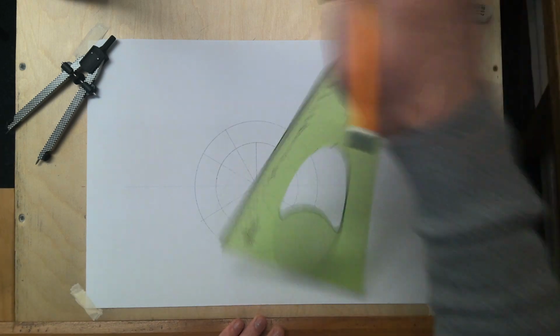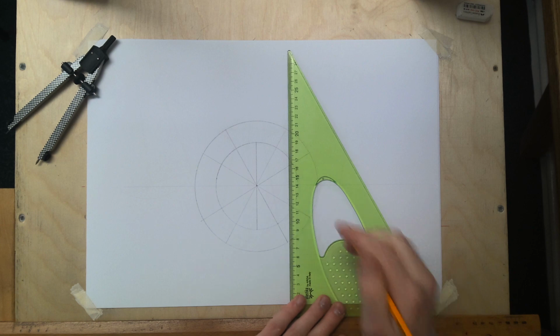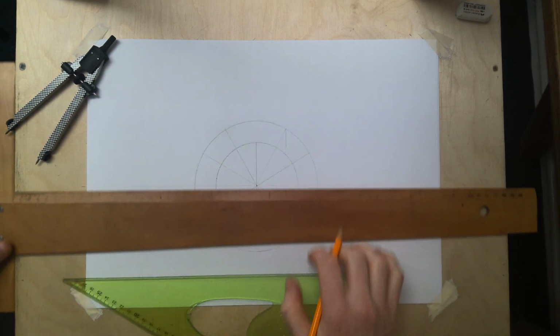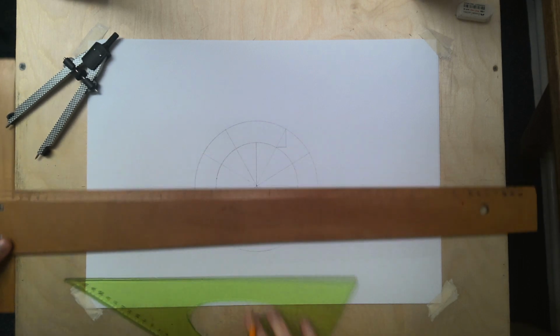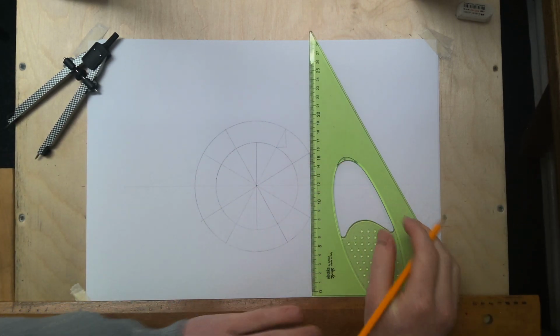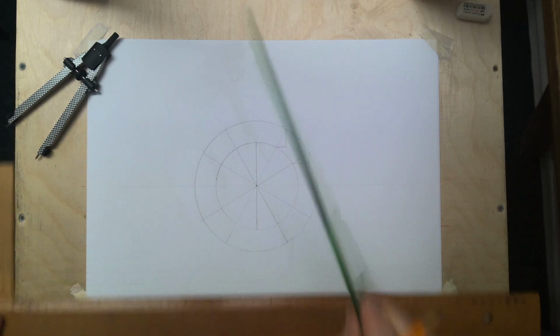Okay. Now, our major axis is our long one, minor axis is the shorter one. From the major circle, you go parallel to the minor axis. From the minor circle, you go parallel to the major axis.